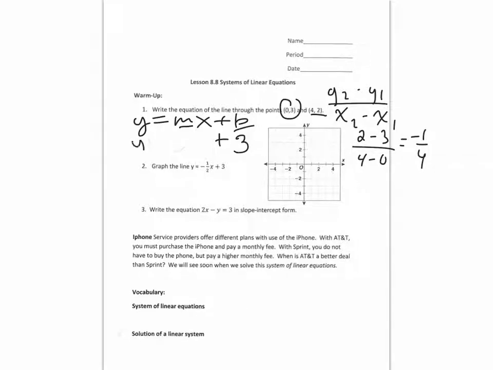Now I just need to fill that into my equation of the line. The slope m will be negative 1/4 times an input of x, plus 3. So my equation of the line going through the points (0, 3) and (4, 2) is y = -1/4 x + 3. Question 2 asks us to graph the line y = -1/2 x + 3.